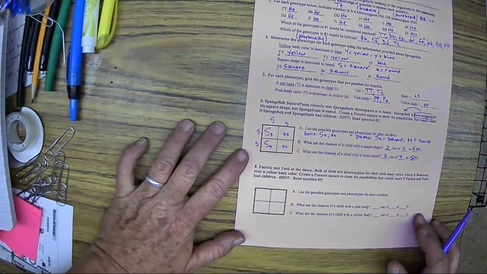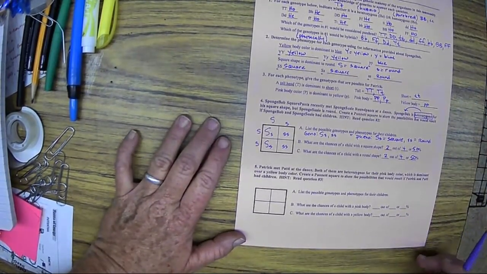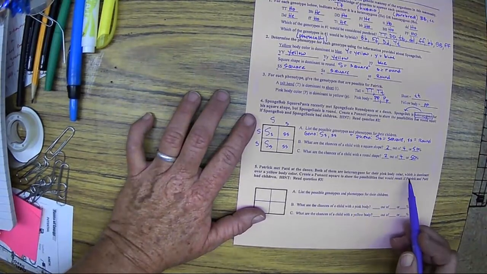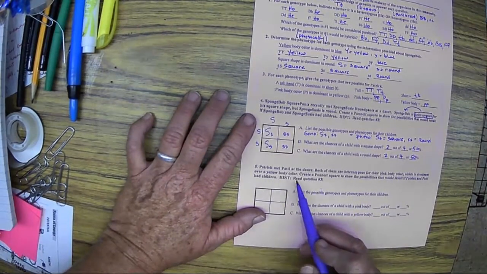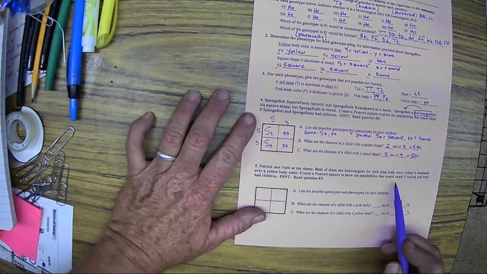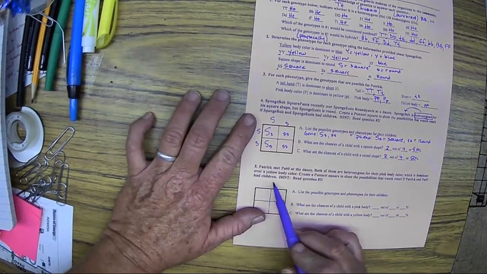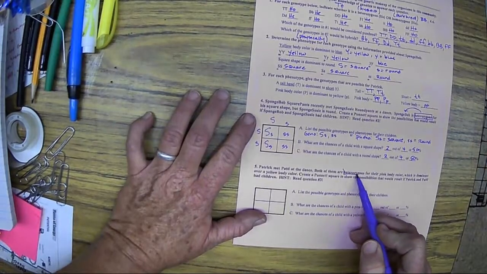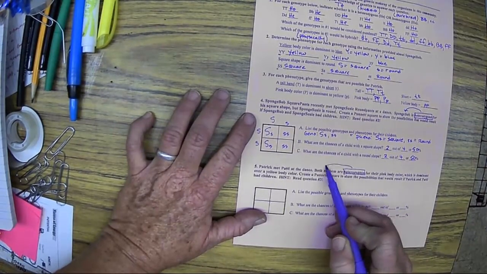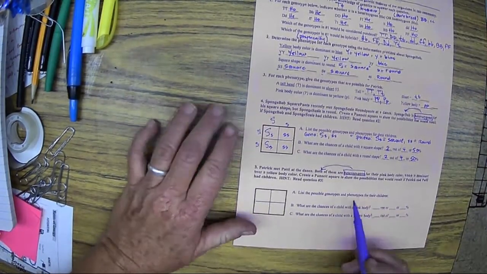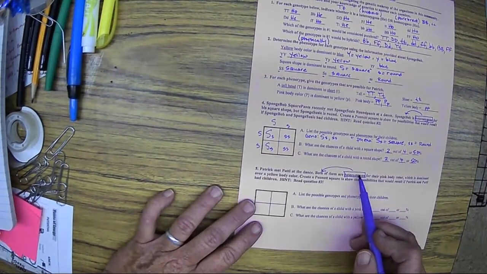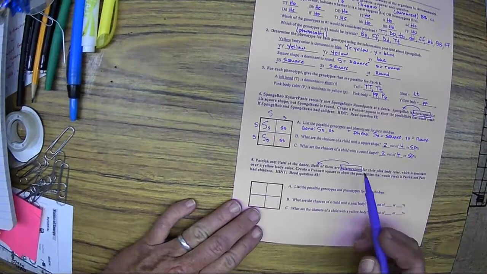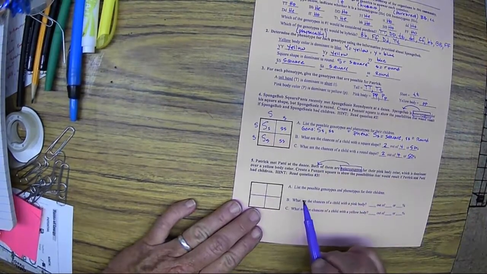All right, we're going to go on to the next one. Patrick met Patty at a dance. Both of them are heterozygous for their pink body color, which is dominant over the yellow body color. Create a Punnett square to show the possibilities that would result if Patrick and Patty had children. Read question number 3. Okay, so this is a keyword that I'm going to link back to both of them. If they're heterozygous, they're going to be hybrids. All right, so I'm going to come back here. They're heterozygous, they're going to be hybrids, so both of them are hybrids.